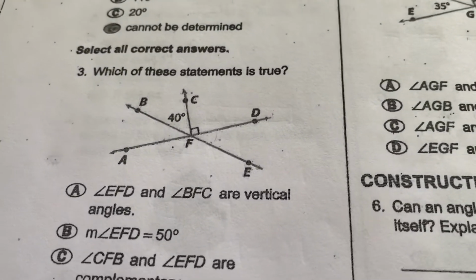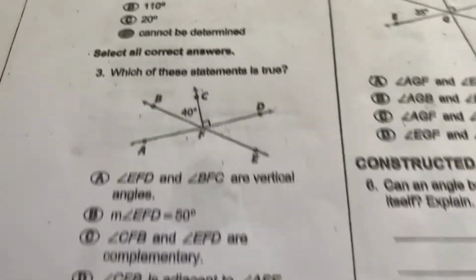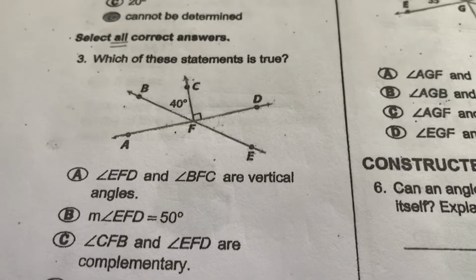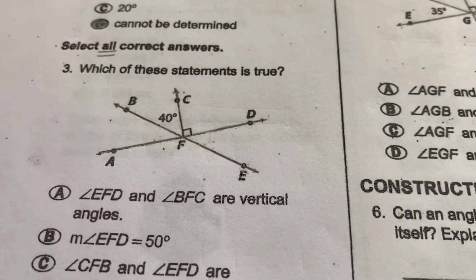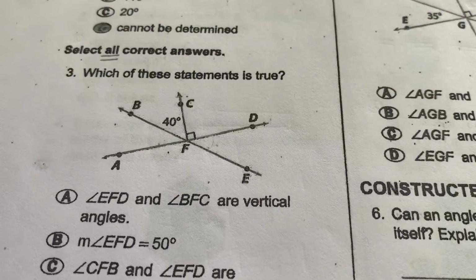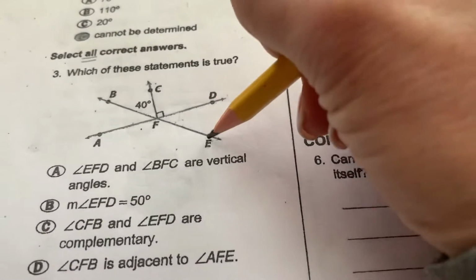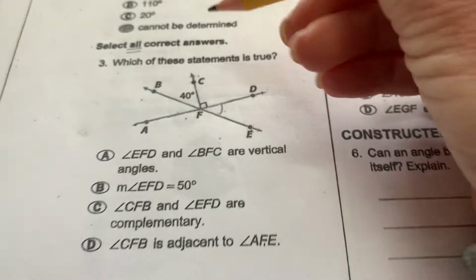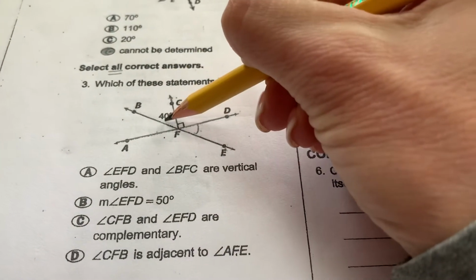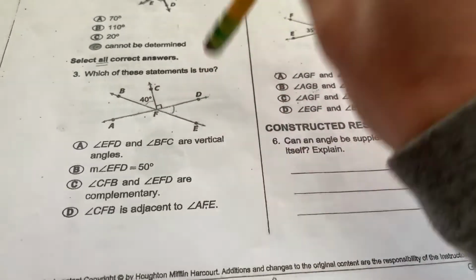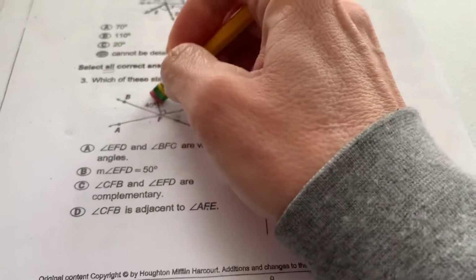Number 3, which of the statements is true? Oh, and we've got to select all the correct answers. So there may be more than one correct answer. Which of these statements is true? Okay, first one, angle EFD and angle BFC are vertical. Well, let's look. EFD is right here, and BFC is right here. Well, they're not exactly vertical, so that is not a true statement. So we don't want to pick letter A.